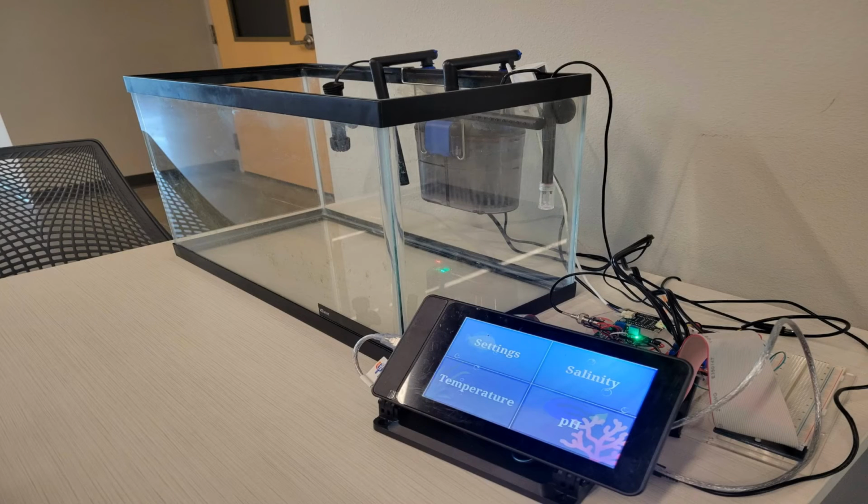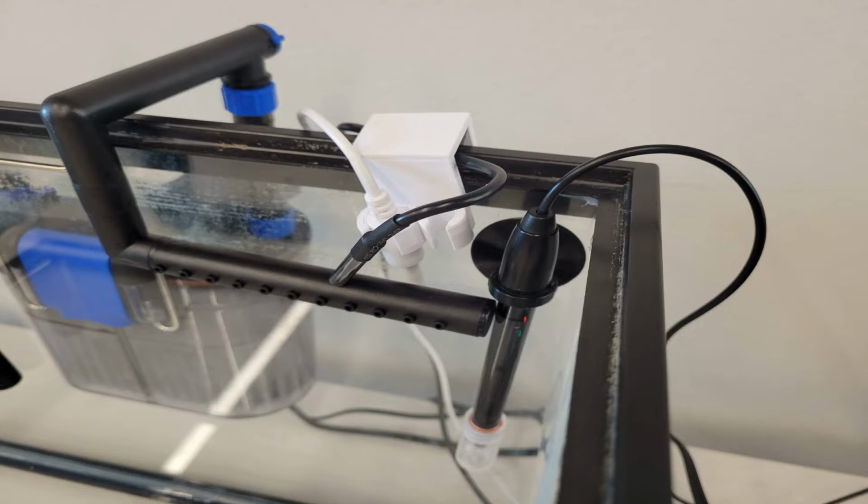The SMaRRT system monitors and regulates a saltwater fish tank to reduce the complexity and time invested in managing a saltwater tank. This is done through the use of sensors to measure the three vital factors in a saltwater tank: salinity, pH, and temperature.